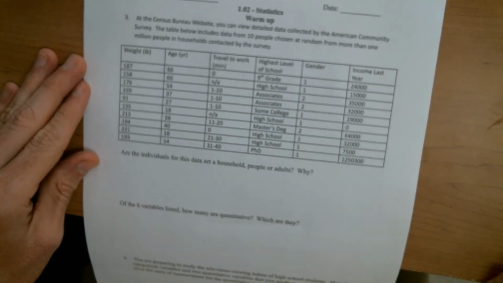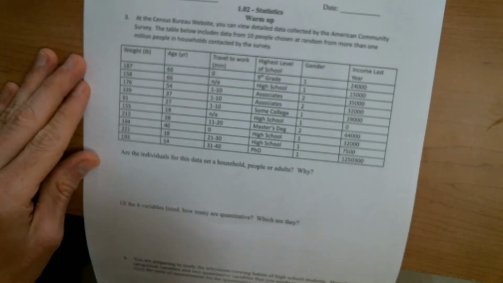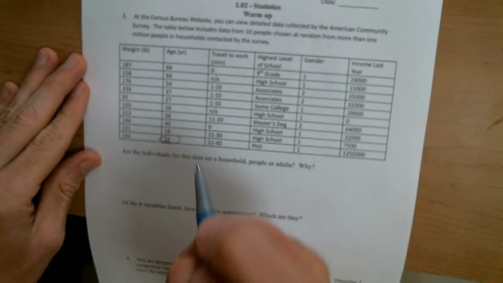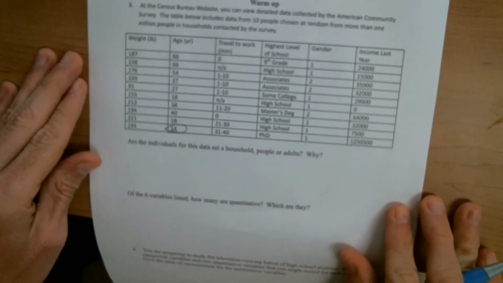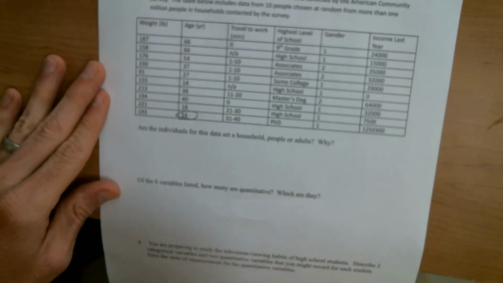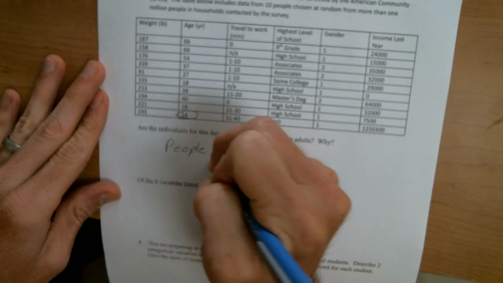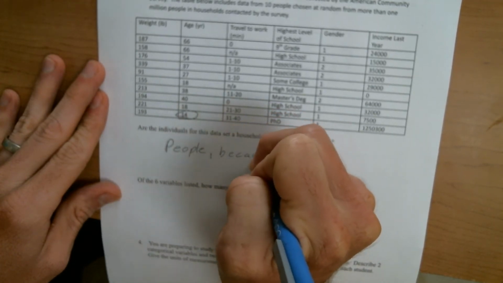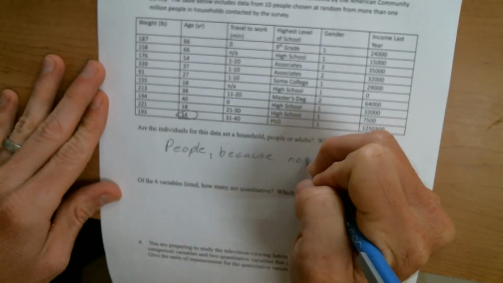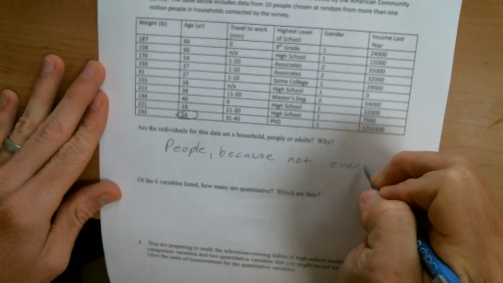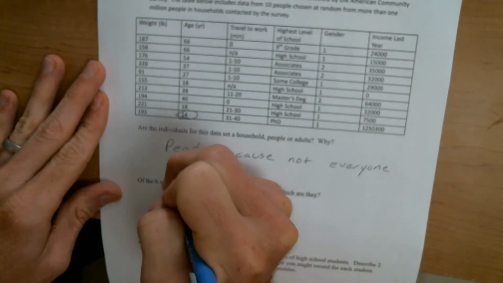Generally in this country, you have to be 18 to be considered an adult. There's a 14-year-old in our data set here. So we can hypothesize that it's people, because not everyone is over 18.